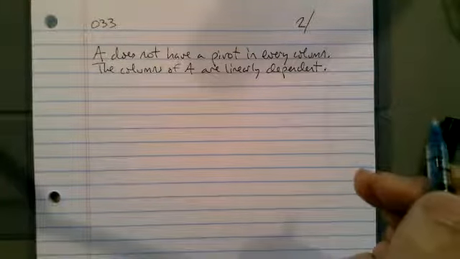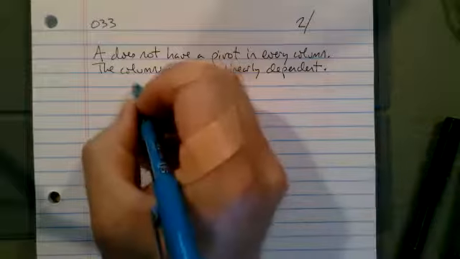So we wouldn't want to say A is linearly dependent. That doesn't make sense. Linear dependence is a phrase that we should apply to sets of vectors. So we want to say the columns of A are linearly dependent. That means one of the columns is a linear combination of the other columns. The other way we talk about linear dependence is that one of the columns is a linear combination of the other columns.